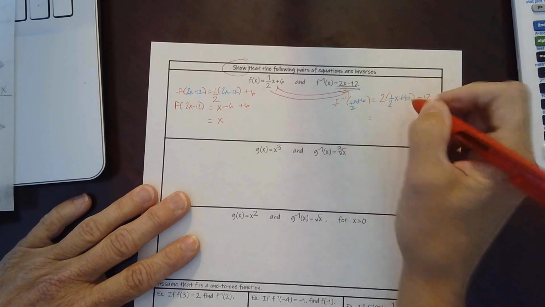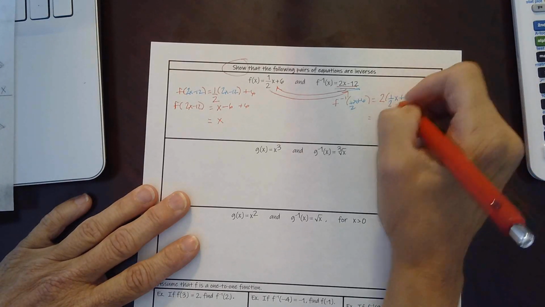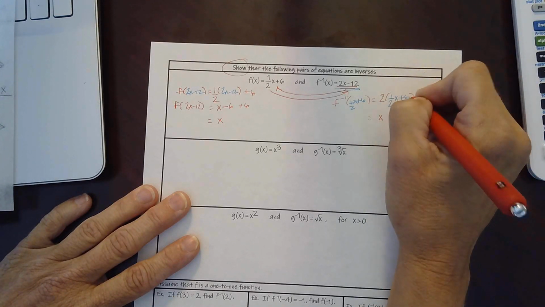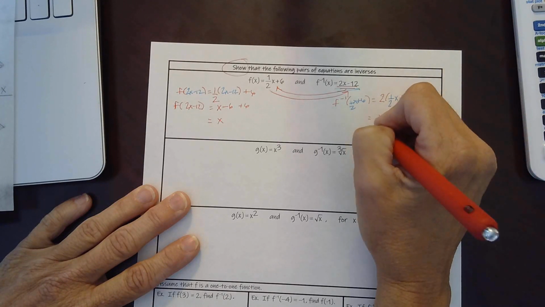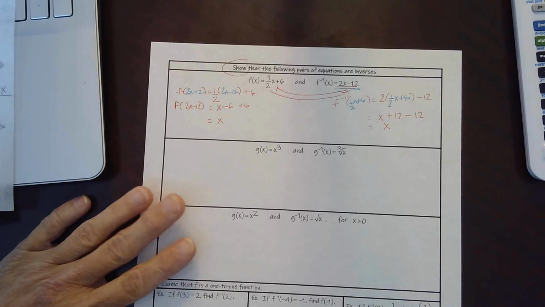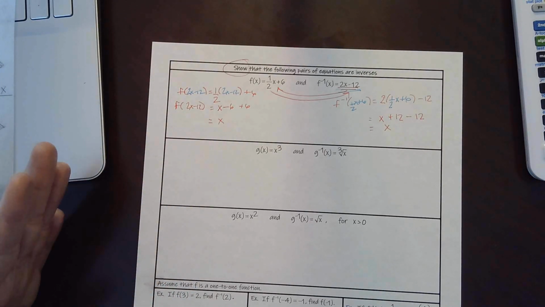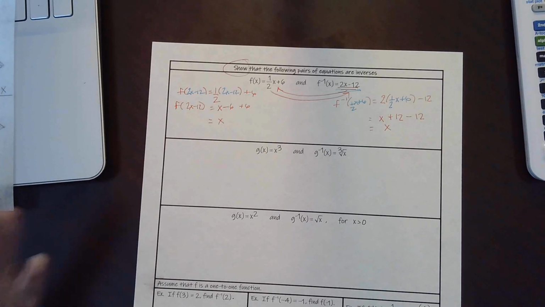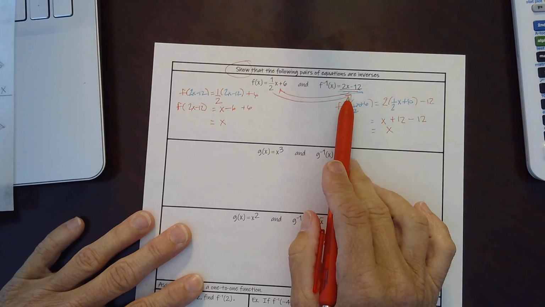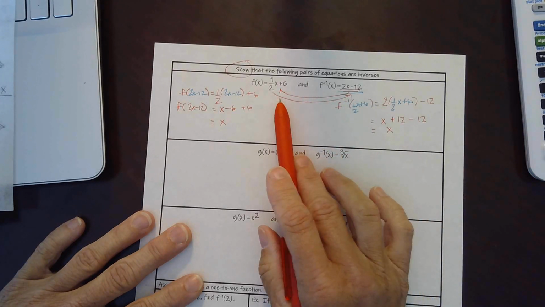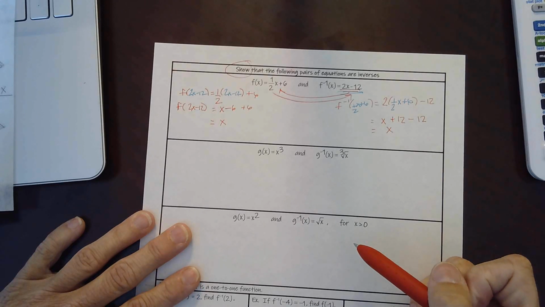If I distribute the 2 onto 1/2 x, I get x. 2 times the 6 is 12. When I subtract 12, I'm left with x. Now, what we've done is we have shown that these two functions are, in fact, inverses.